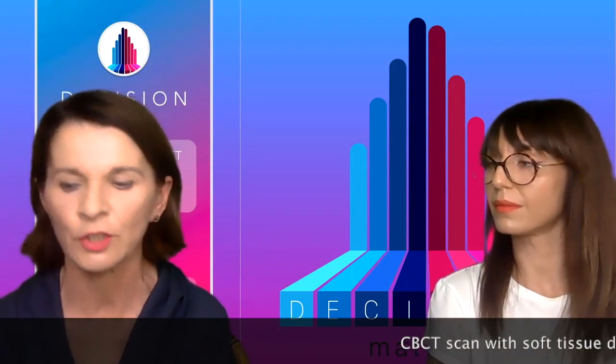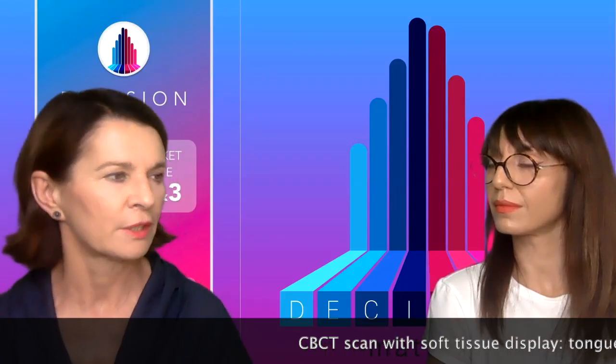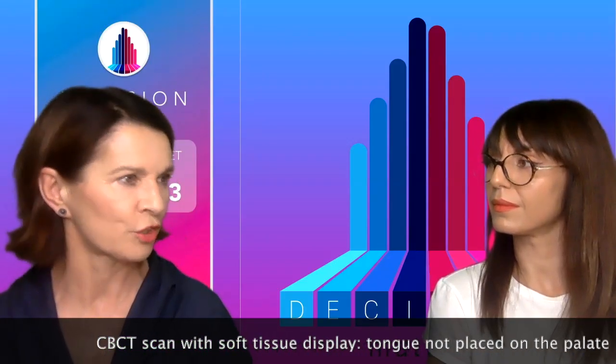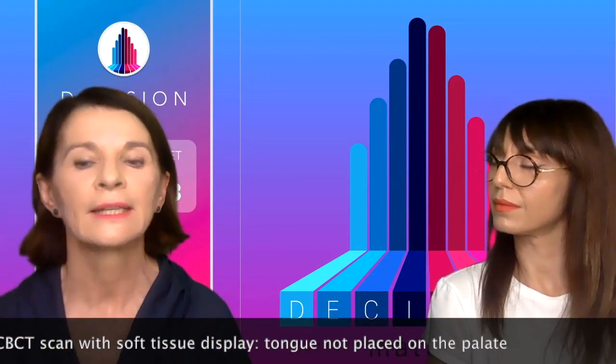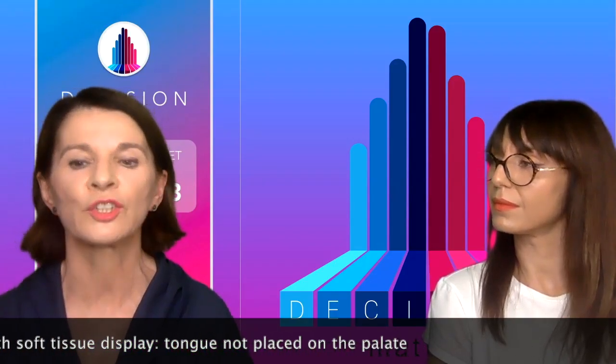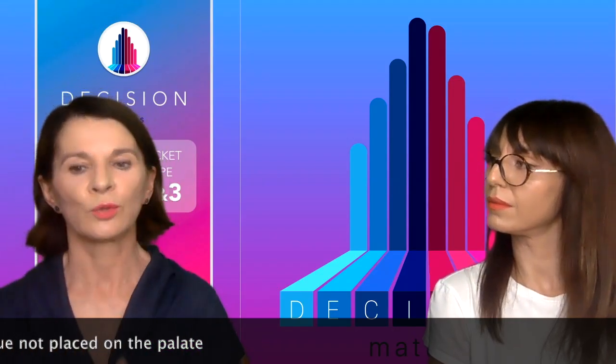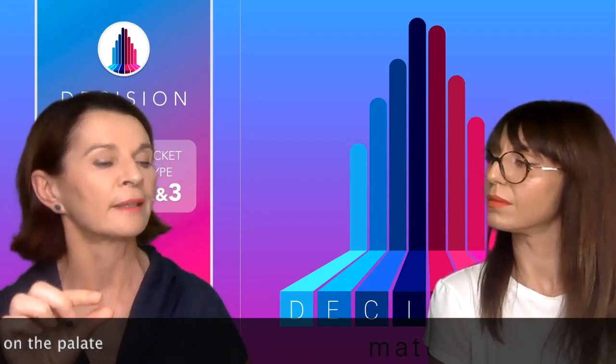But I would say it's almost historic, because in the majority of cases we already have a CBCT from the patient. And it is important to tell the patient that during the CBCT scanning, they shouldn't place the tongue on the palate, to get really exact measurements.